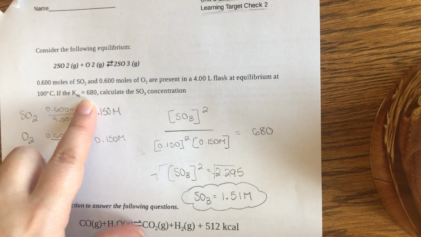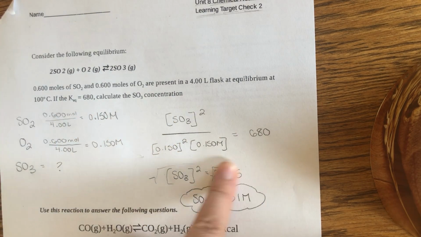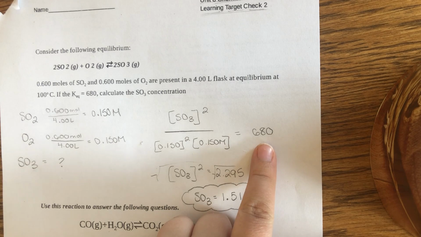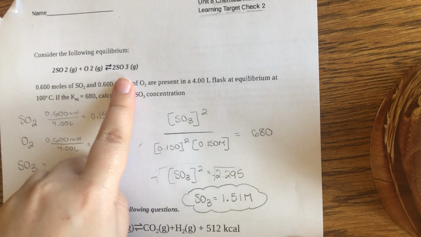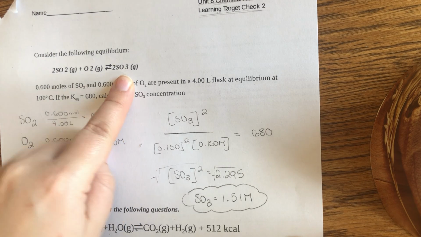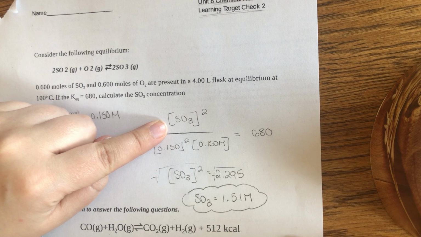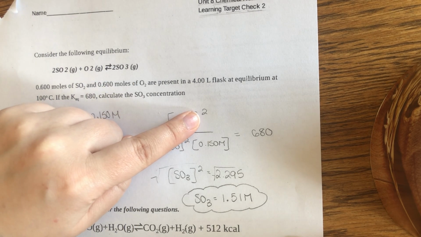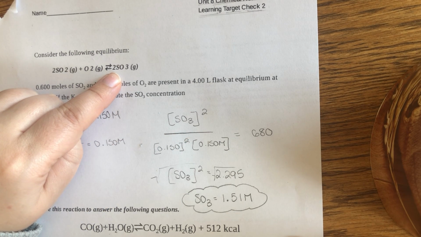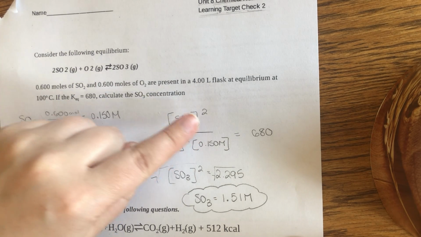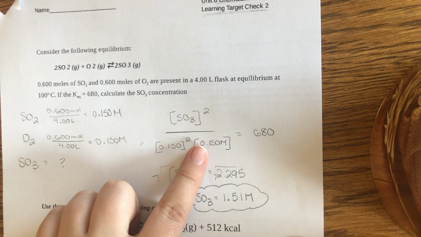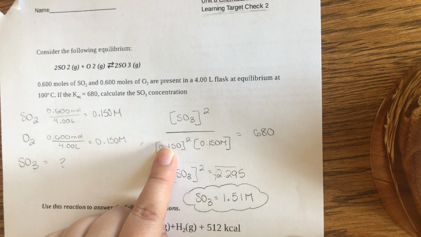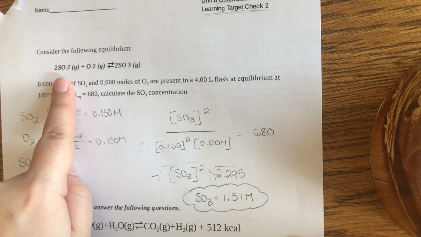So when I'm setting up my equilibrium constant, I know the equilibrium constant is equal to 680. And then whatever my products are, I put on the top. So I need the concentration of SO3. It is squared because there's a 2 as a coefficient here. So I would make that squared. And then the bottom of this comes from the concentration of my reactants.